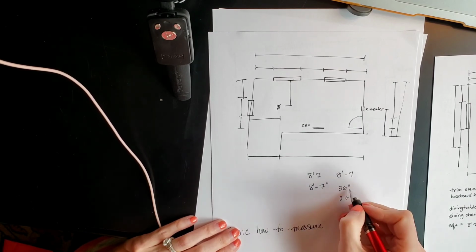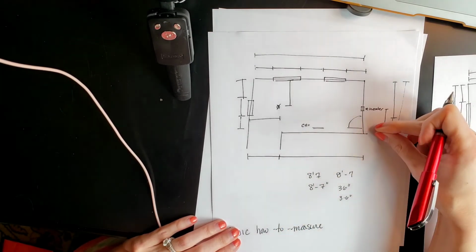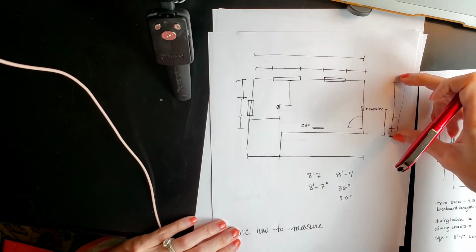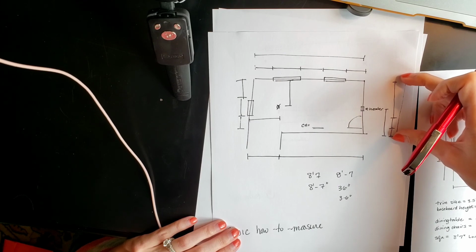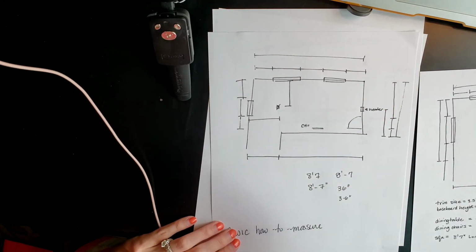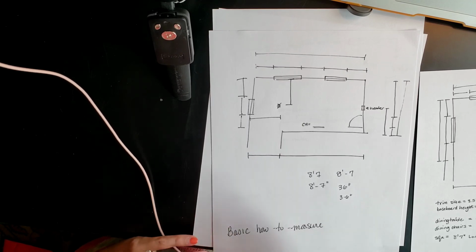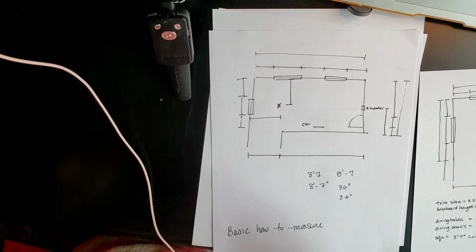We do tend to do just inches when it's a really short measurement like this. We'll tend to do feet and inches on these longer dimensions as opposed to just inches. Laser measurers are very helpful, but all of this can be done with a tape measure. It doesn't matter to us one way or the other. If you have any questions, obviously, let us know and have fun measuring.